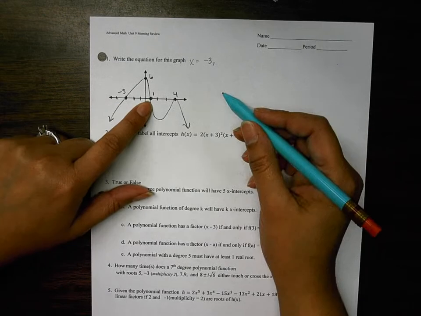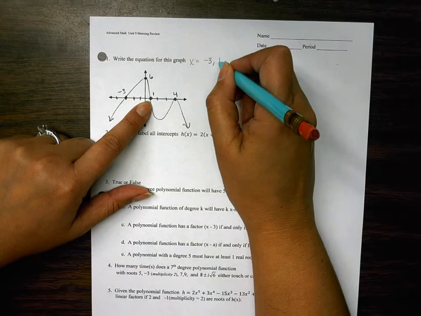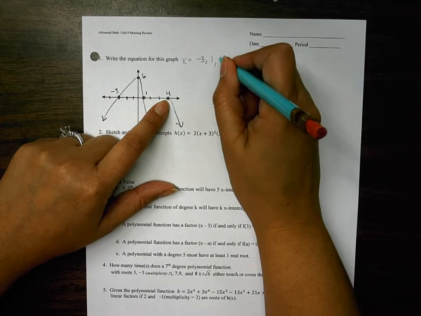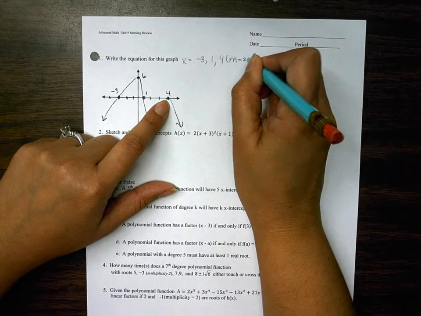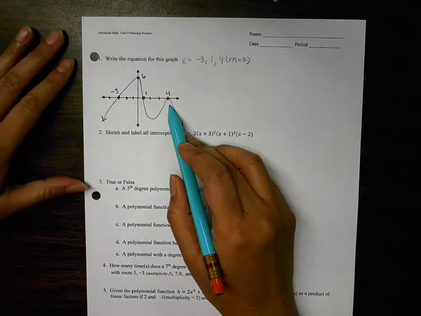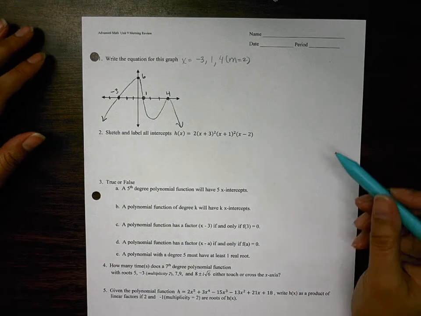1. Okay, then there's another intercept that's 1. What's the multiplicity there? 1. And what about there? 4. And the multiplicity is 2. How do we know the multiplicity is 2? Because it bounces. You need to be writing this down.